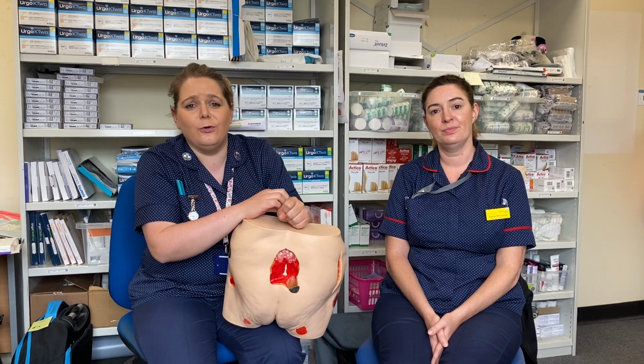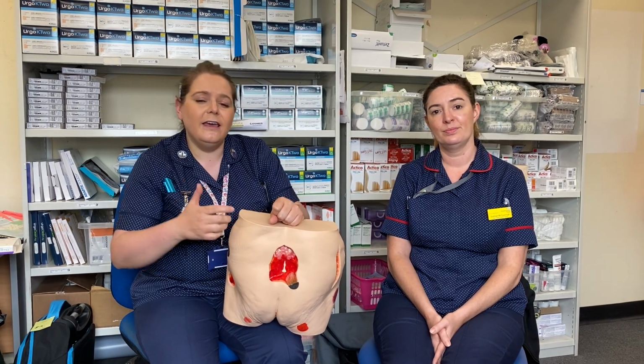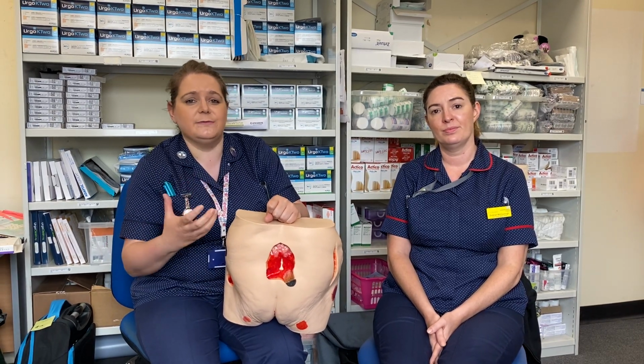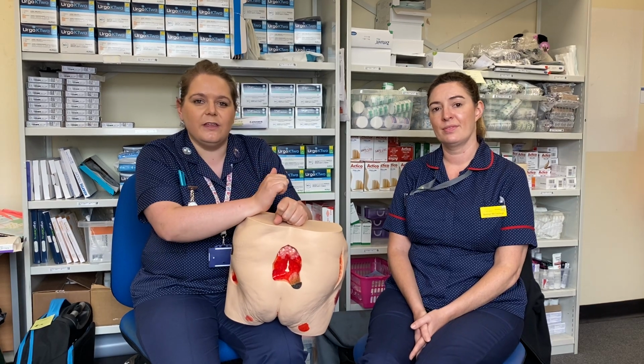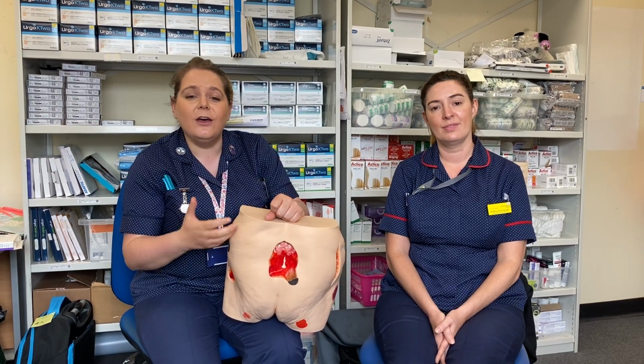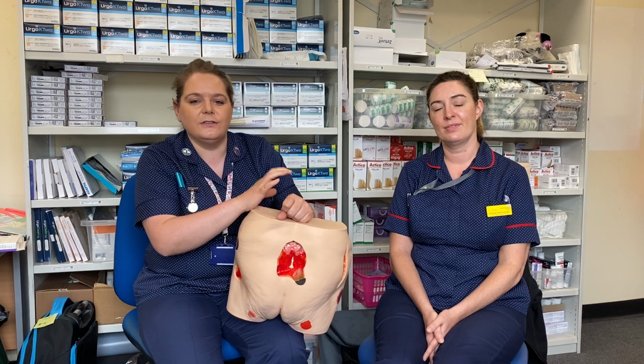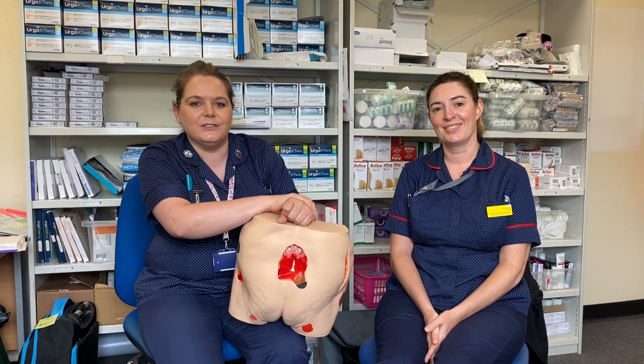And N is for nutrition. So nutrition is really important. If our patients aren't eating and drinking, then they're at risk of increased pressure ulceration. So you might need to talk to your nutrition teams or get the dietitians involved. So lots of eating and drinking if possible for our patients.